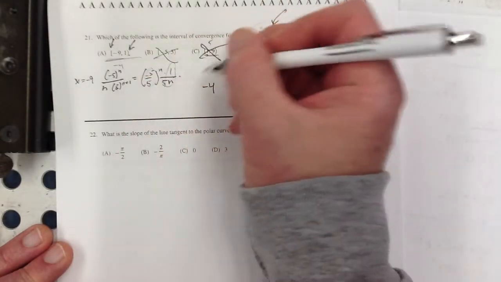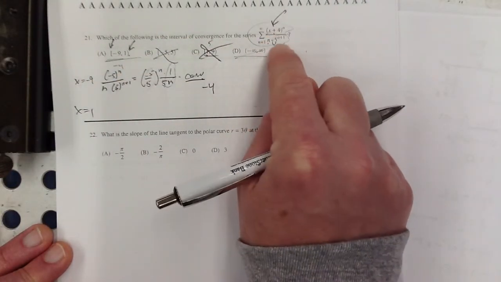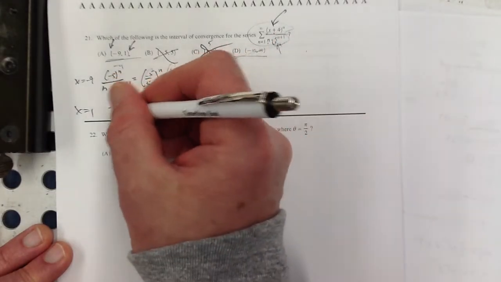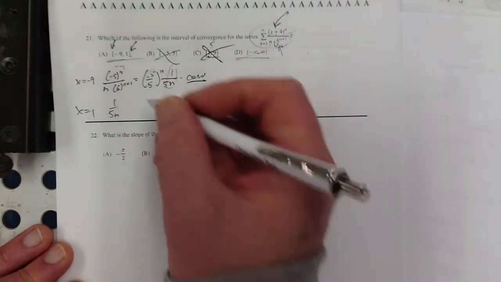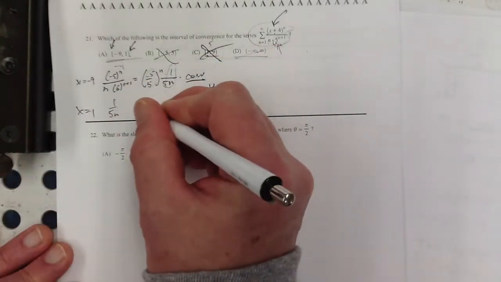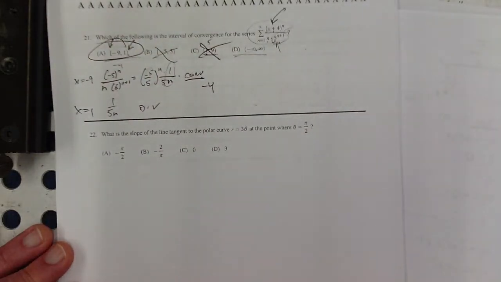So this is alternating harmonic that converges, and then if I plug in x equals positive 1, I get 5 to the n over 5 to the n plus 1. That's an extra 5 on the bottom. That's the series 1 over 5n, which is like the harmonic series, and that diverges. So sure enough, it's that.